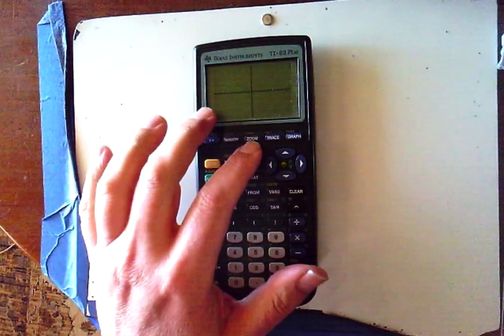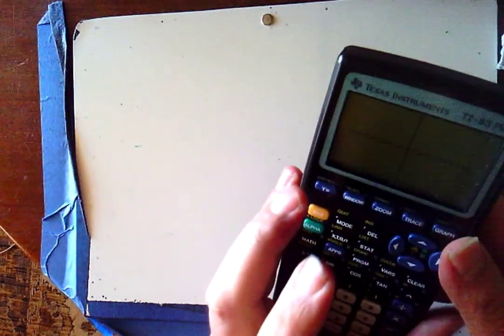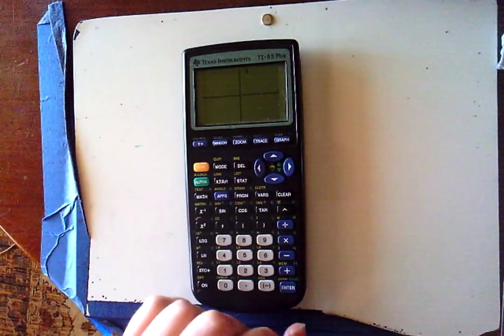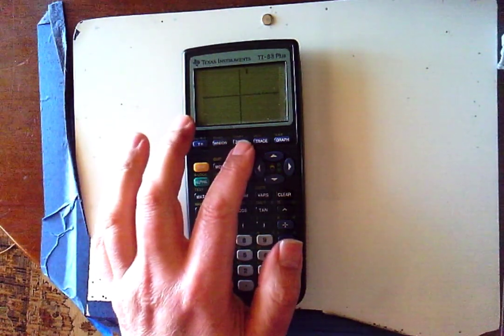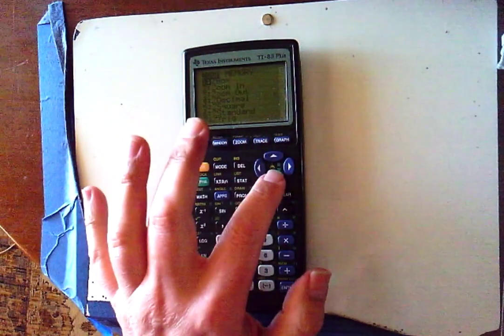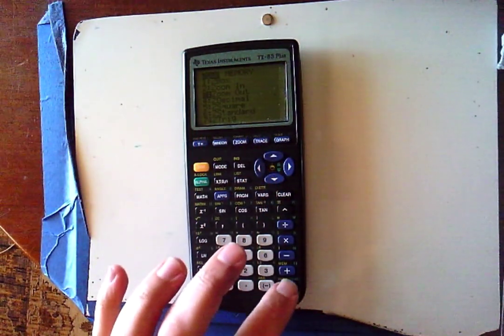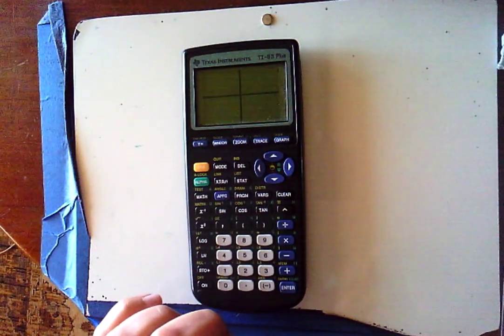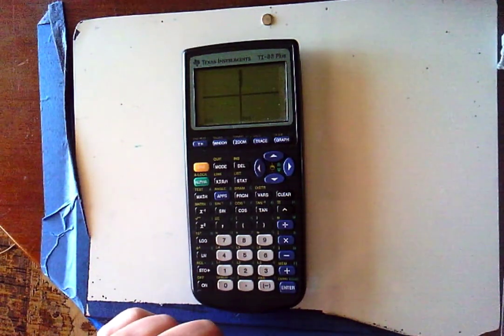I don't see the graph. Do I see the graph? There we go. I see the little bit of the graph. Now it says that I'm supposed to use the zoom out option. Don't forget to hit enter to choose it and hit enter to activate it. So you have to hit enter twice there.